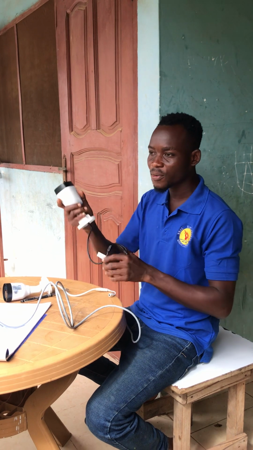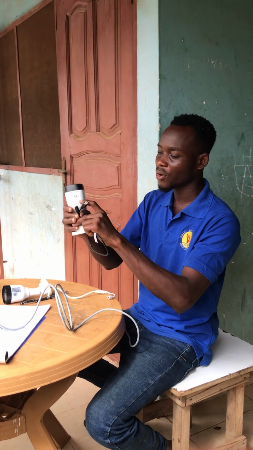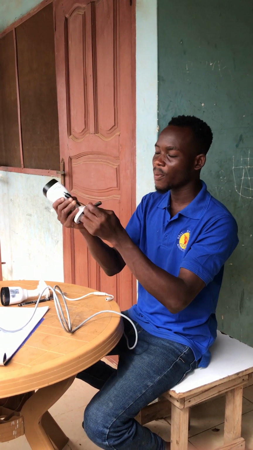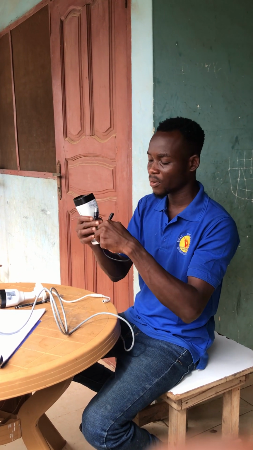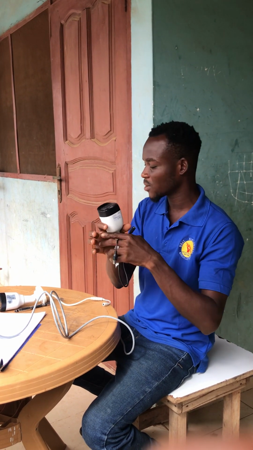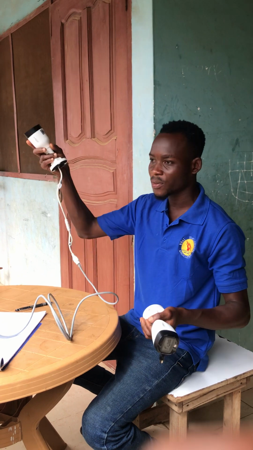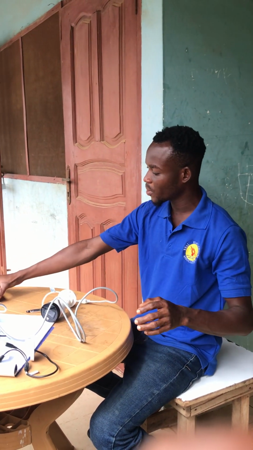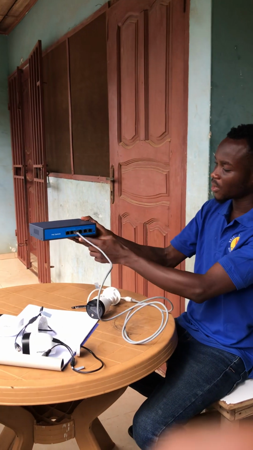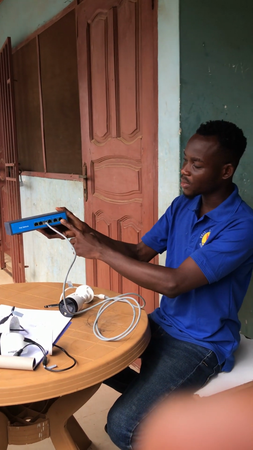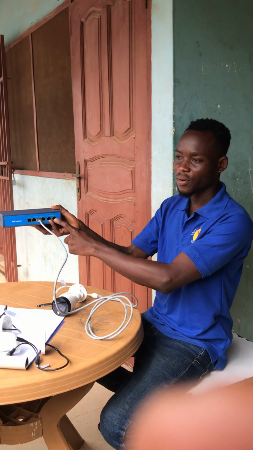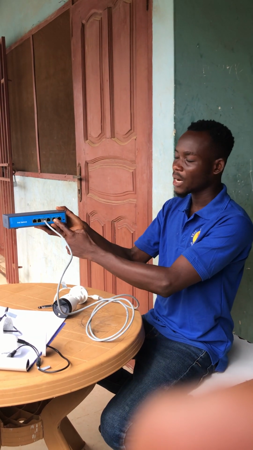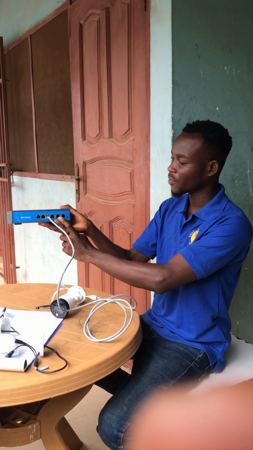You can view the analog camera remotely, maybe on your mobile phone, your laptop, or any device or tablet. Likewise, the IP camera does the same thing. When you come to the PoE switch, with these ports over here, you connect one of them to your NVR, that's the recorder, and then you connect the other one to a router.